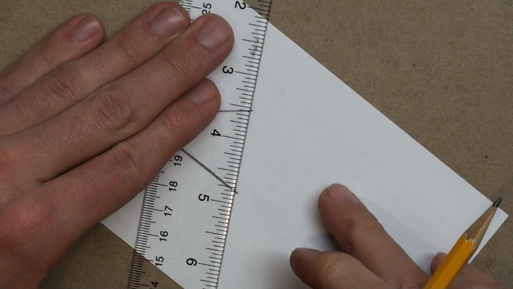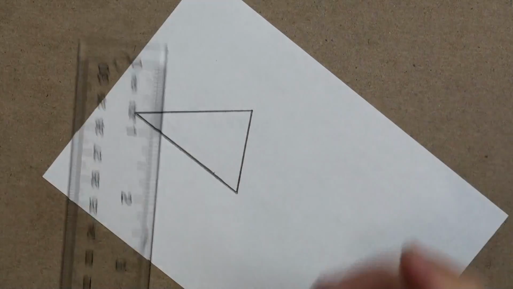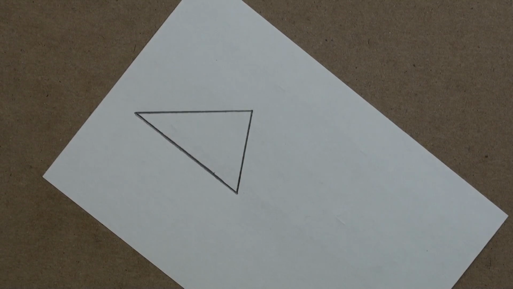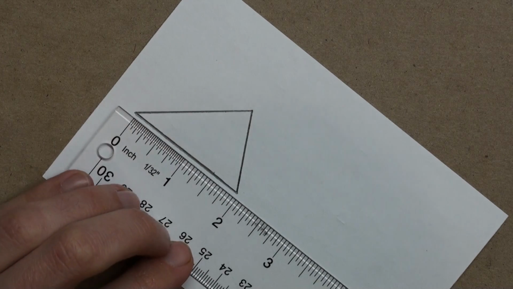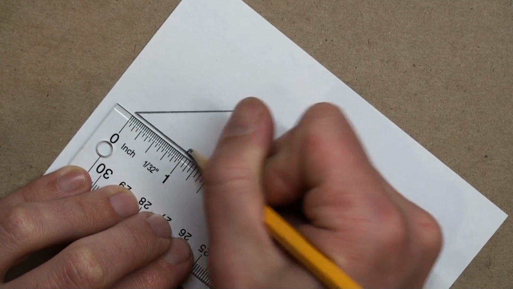Acute means all the angles are less than 90, and scalene means all the sides are different, right? So now I have to draw the perpendicular bisectors of each side. Okay, so if this side is 2 inches, the perpendicular bisector is going to go right through here.